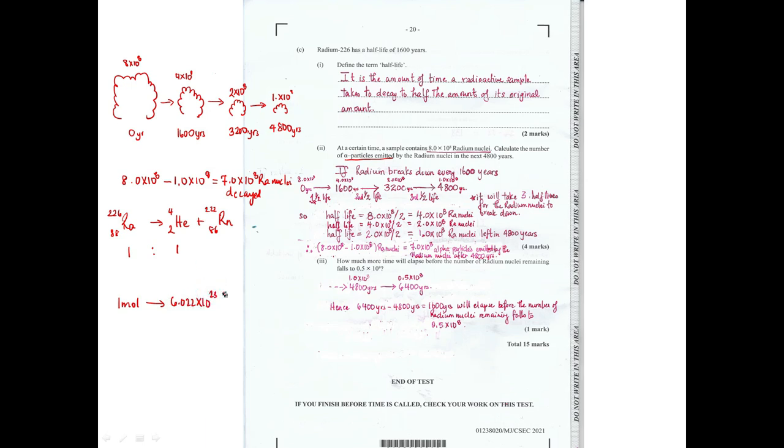In this case, we're dealing with radium nuclei, because we need to find out how many helium are going to be made.